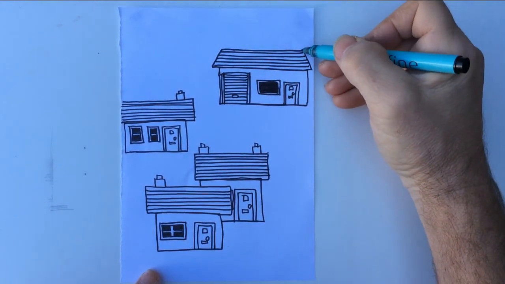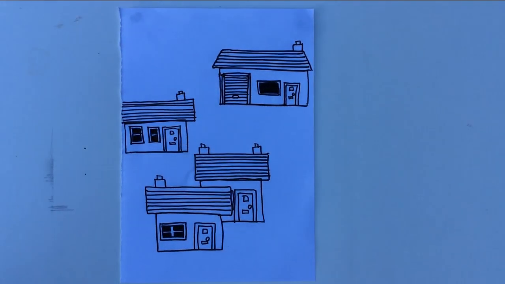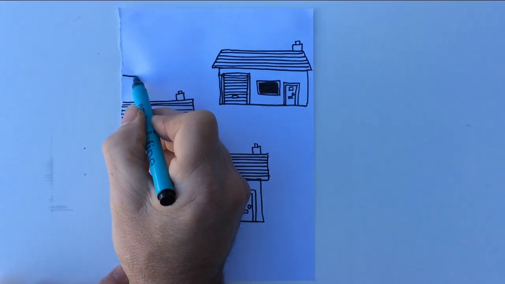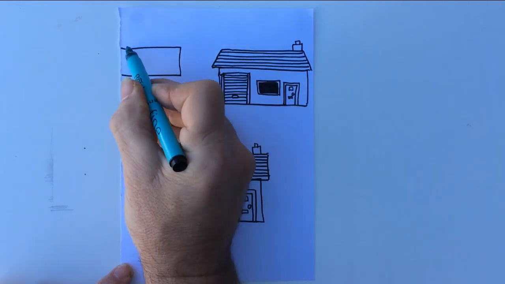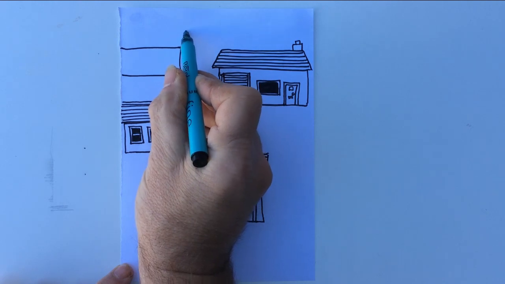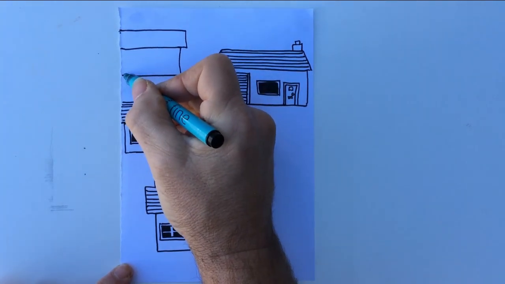I'm going to put a chimney stack over here, but I'm not going to put one over there because that's a garage, so it's not going to have one there. And I'm going to put maybe another house up here. One last house right over there. It's off the page, you can't even see all of it. I'll make the door on this side this time.